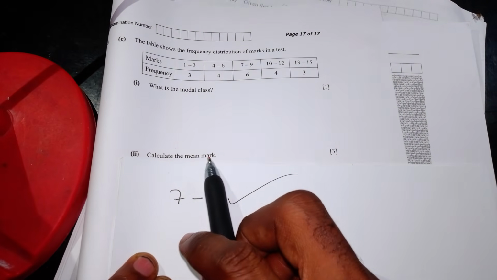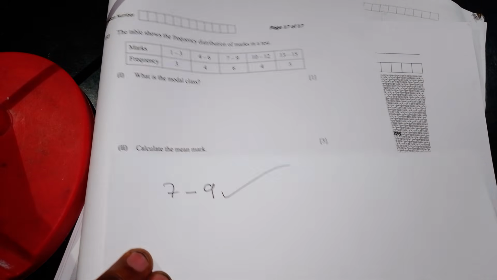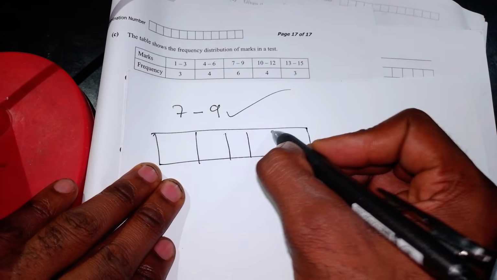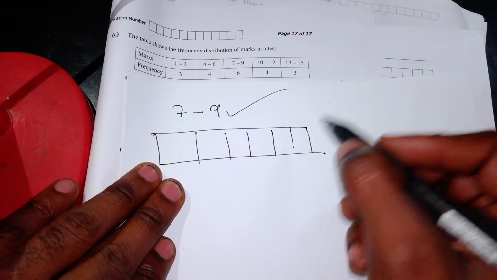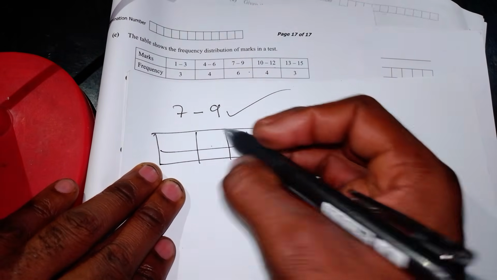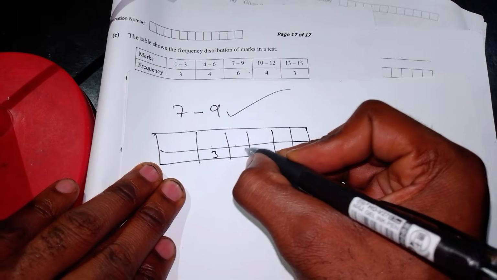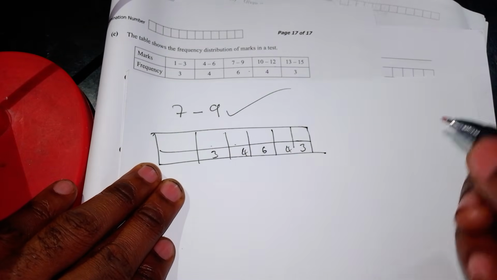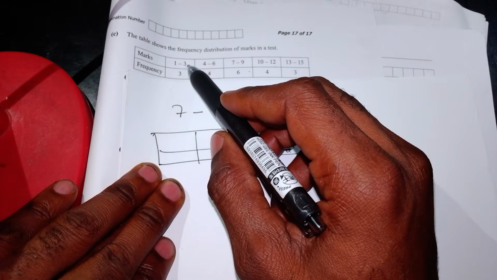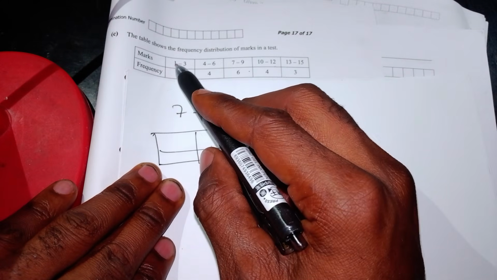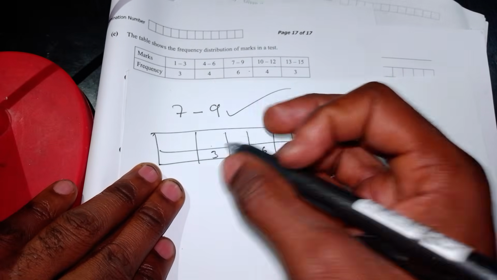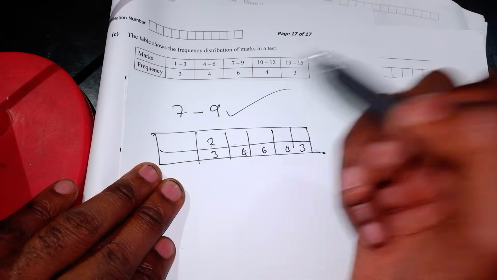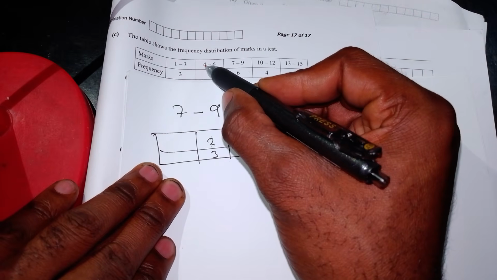And then calculate the mean mark. So the mean is the average. So you can just draw the table again. 1 2 3 4 5, 1 2 3 4 5. Okay, so what you do here is you get the midpoints of these numbers here. By the midpoint, I mean the number halfway between 1 and 3. So when you look at 1 and 3, the number which is between these two is a 2. If you want, you can just add them and divide by 2, you get the same answer. And then the number between 4 and 6 is a 5.